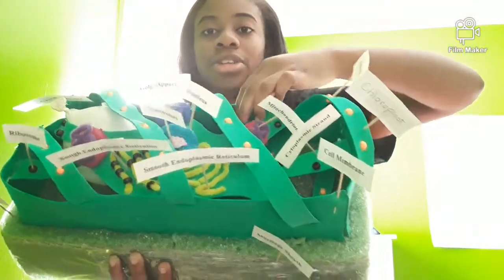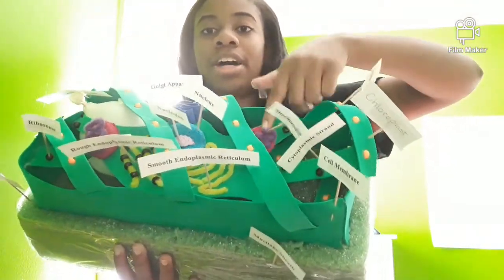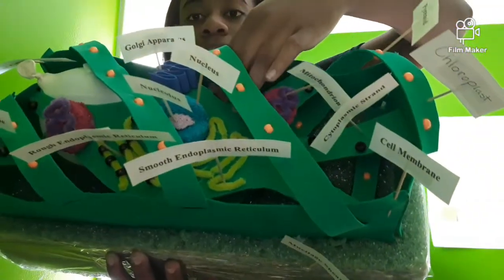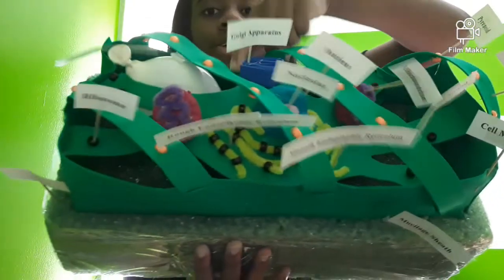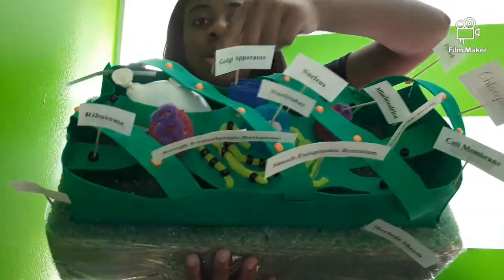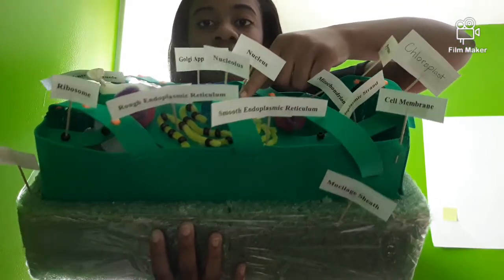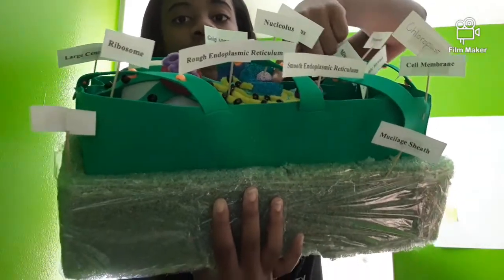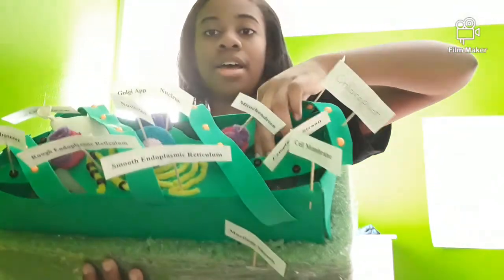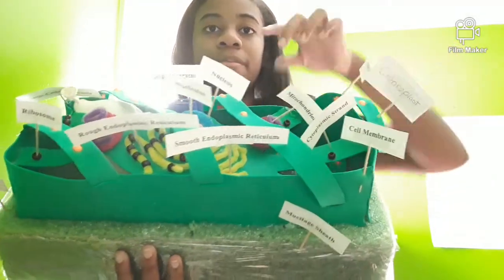As you can see, it holds the basic organelles such as the mitochondria, the smooth endoplasmic reticulum, the rough endoplasmic reticulum, the Golgi apparatus, the nucleus, and the nucleolus. It also holds the free-floating ribosomes.